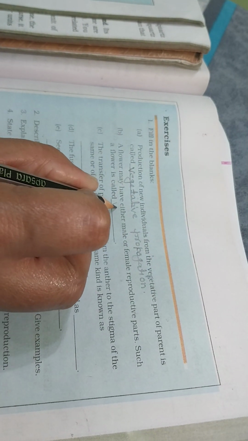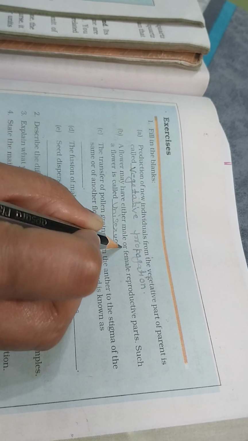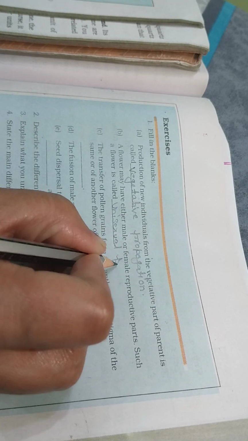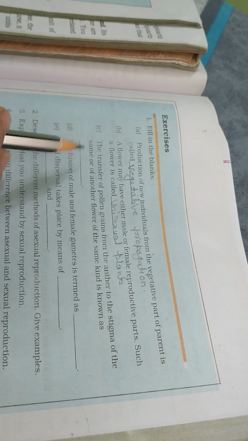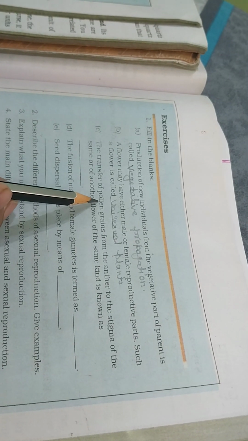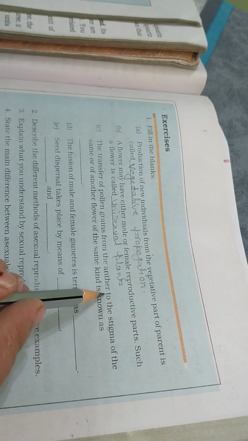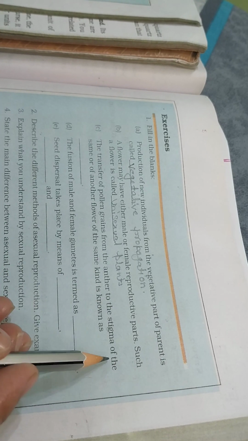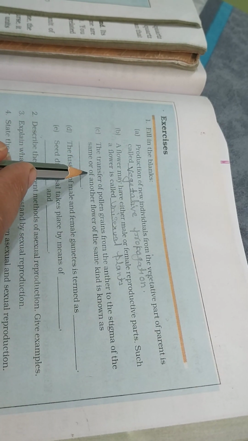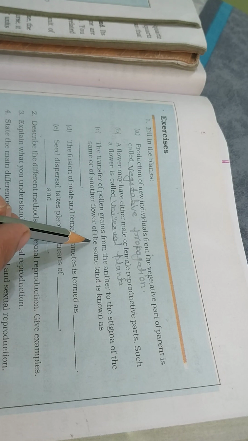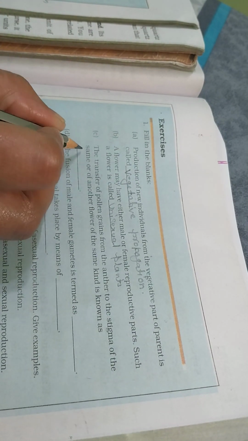C. The transfer of pollen grains from the anther to the stigma of the same or of another flower of the same kind is known as pollination.